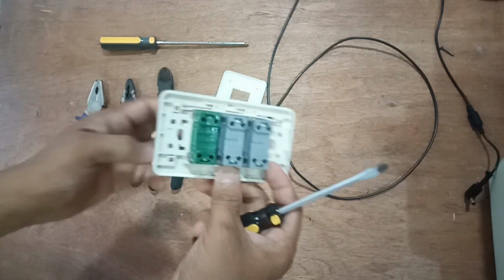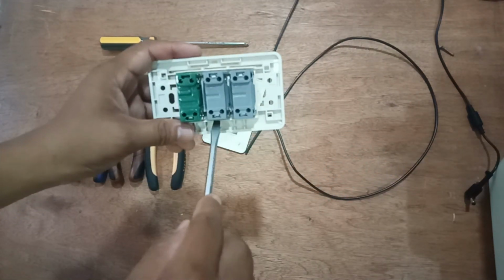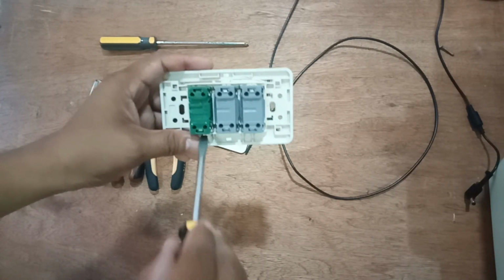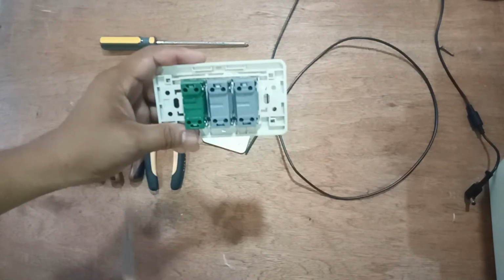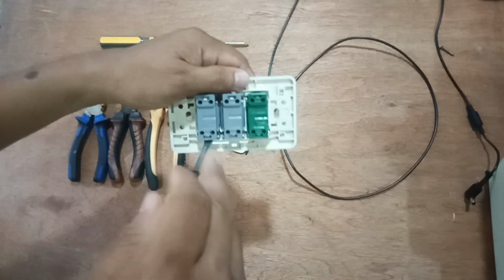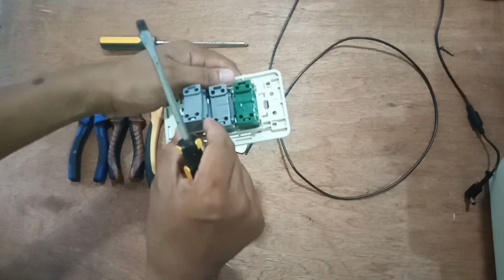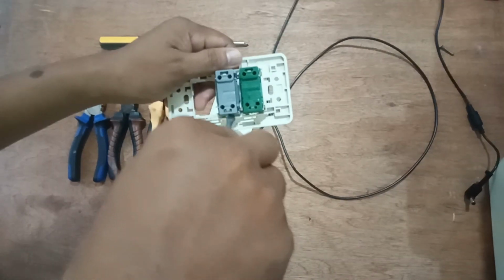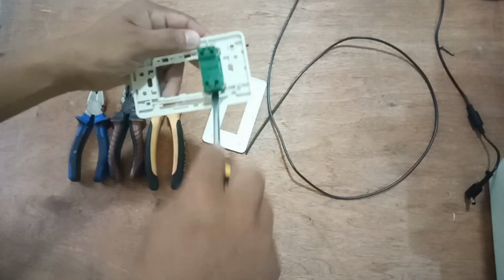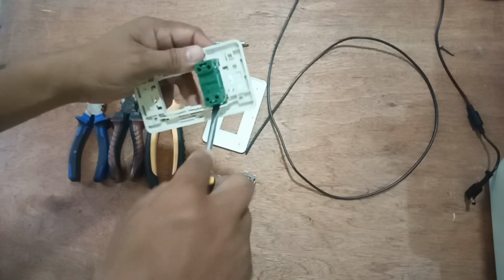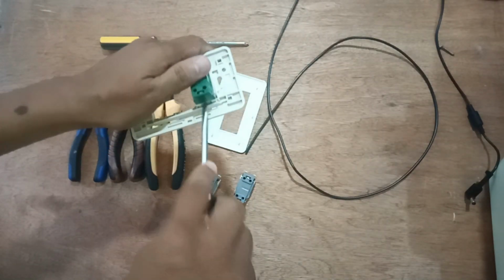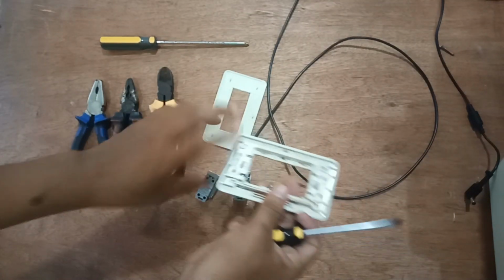So you cannot push the single pole switch right there, but on the other side, on the top. So just reverse this one, then push like that, open, push right here, then open, push right here, and then open also.